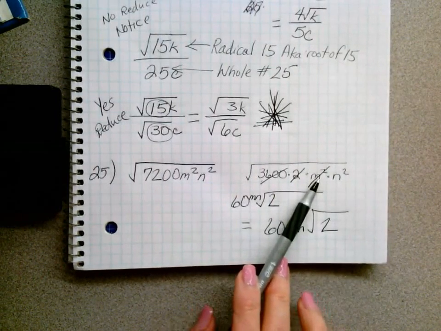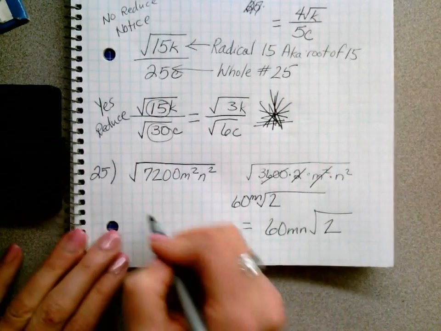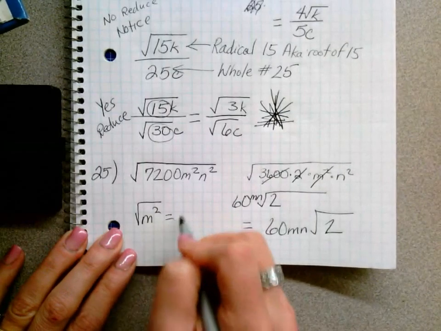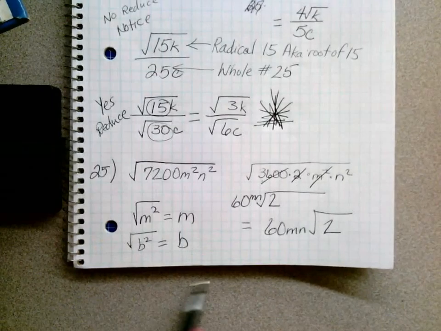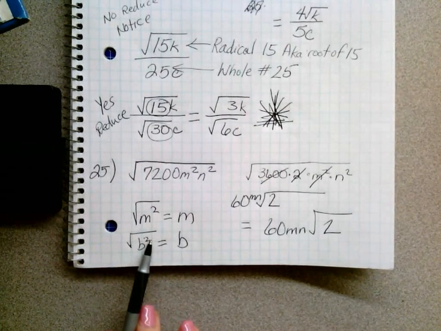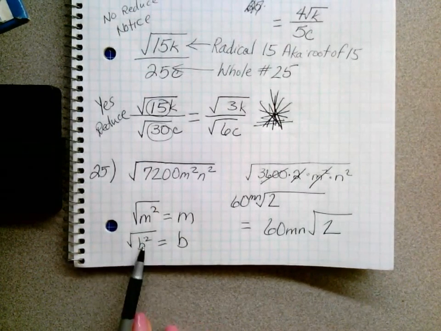Okay? Square root of any item squared is that item. So, square root of m squared is m. Square root of b squared is b. See what I'm saying? So if it's a square, you just pull that item out because bb is b squared. Tricky, I know.